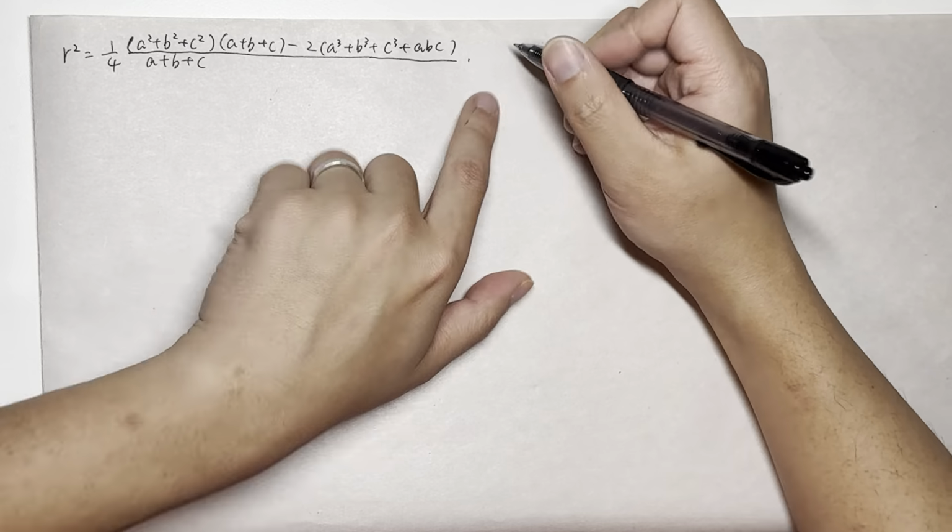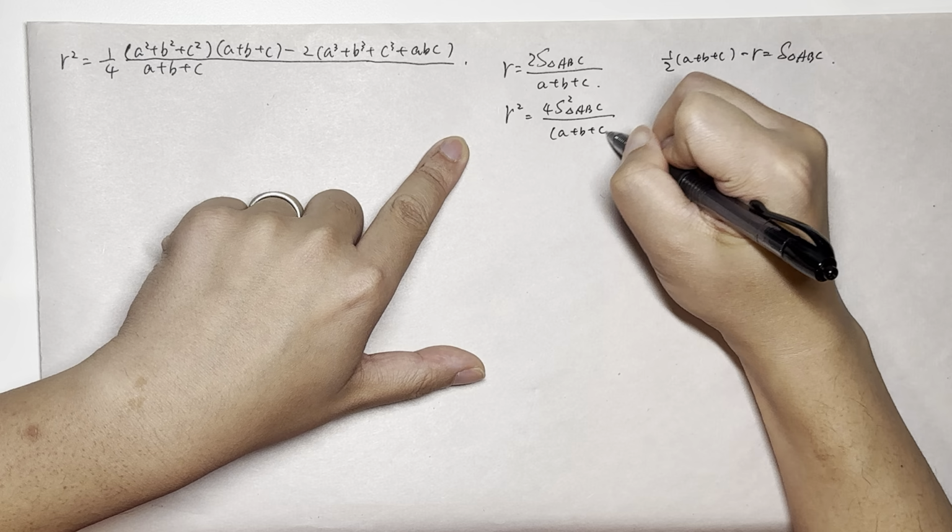Remember that r equals twice the triangle area ABC divided by, so (a plus b plus c) times r equals twice the triangle area, right? So r equals twice of this divided by a plus b plus c, which means r squared equals 4 times the square of the triangle area ABC over (a plus b plus c) squared.